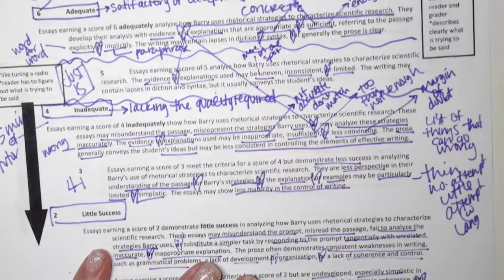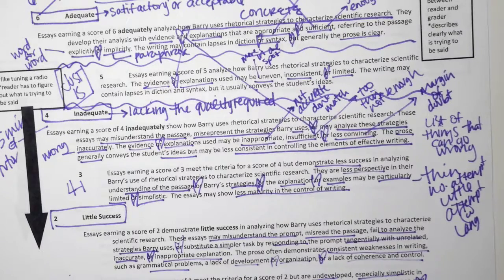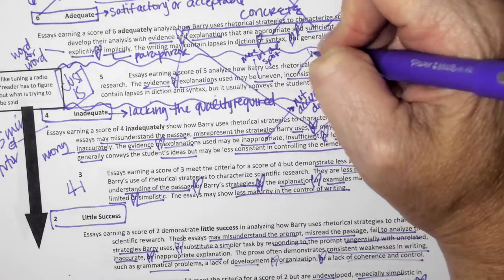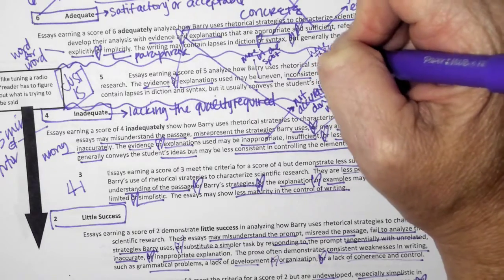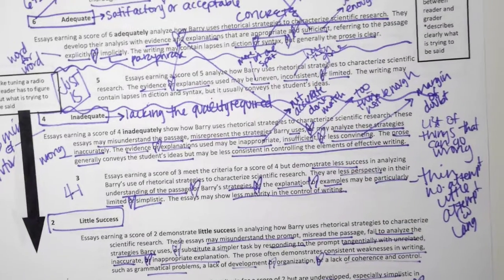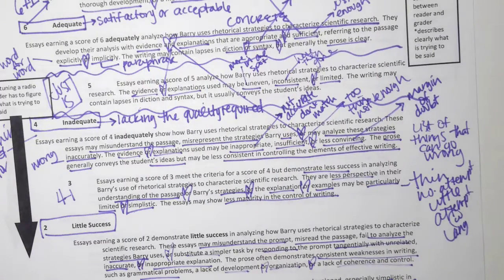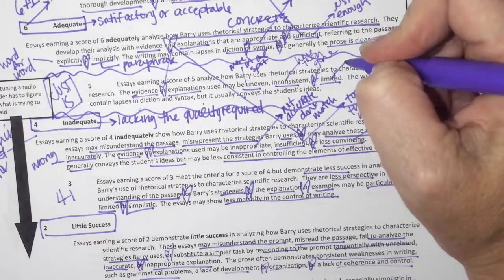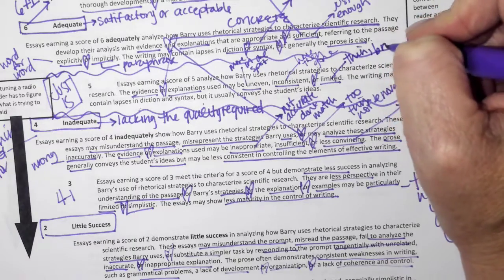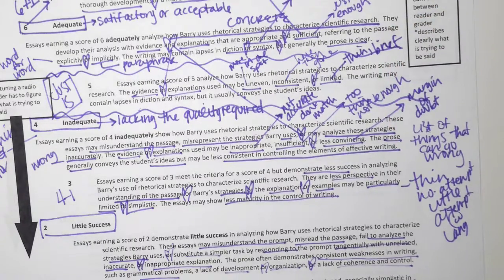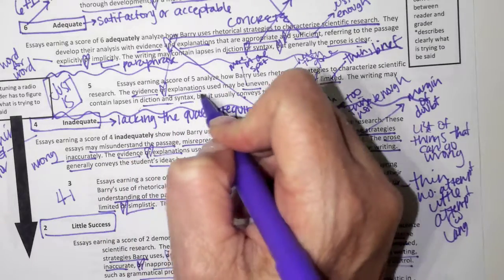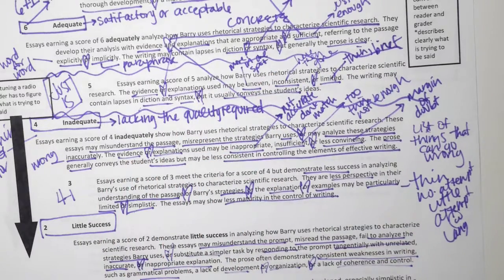right? So uneven usually happens when you're writing your essay and you wrote a full first body paragraph, and then you look up and you go, oh crap, I have 10 minutes left. And then you just shove something on paper for your second body paragraph, right? So that's uneven. Okay, inconsistent is it's here and then gone. Or limited, which means it's very thin or brief. Writing contains lapses in diction and syntax, but usually conveys the student's ideas.